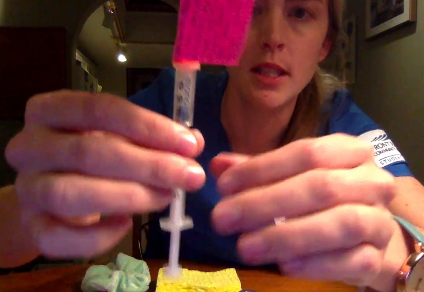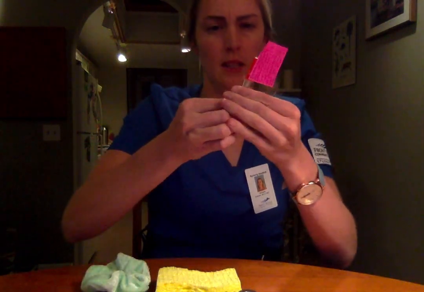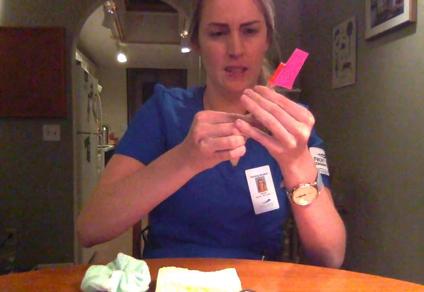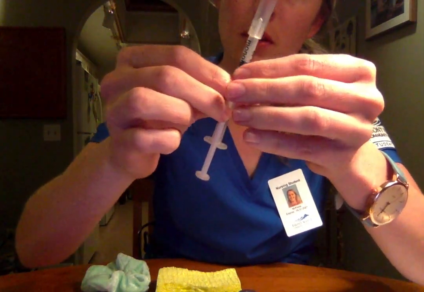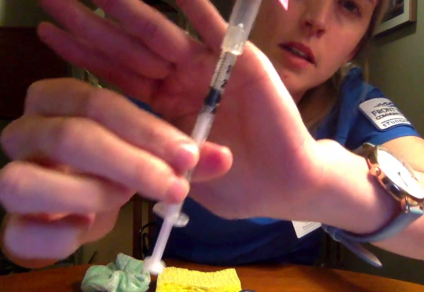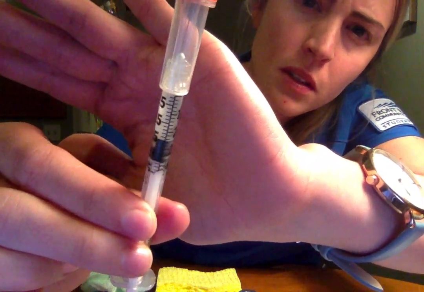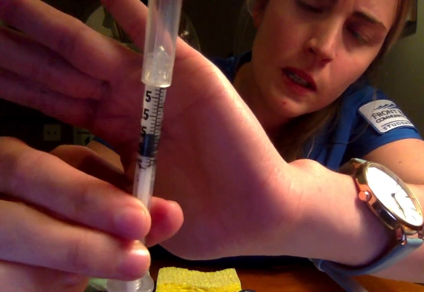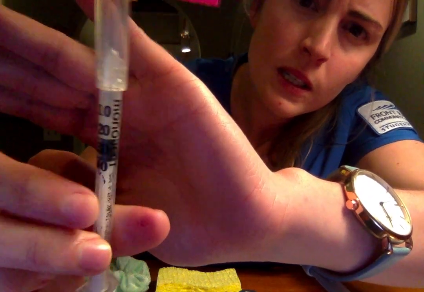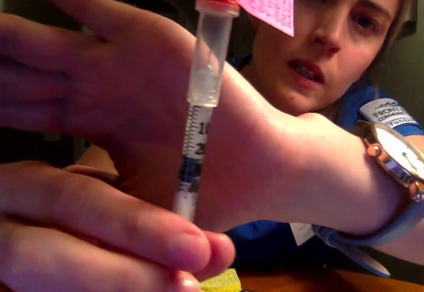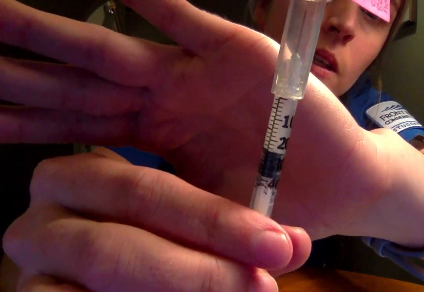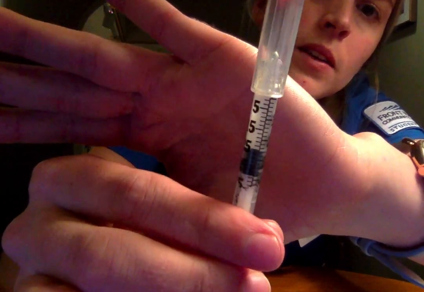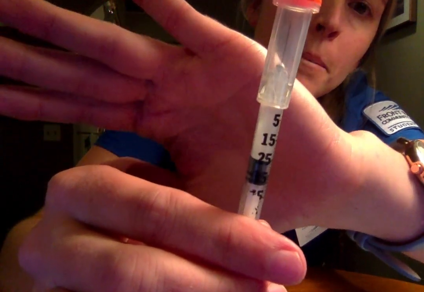I'm going to engage the safety because it's easier to see. Okay, alright, so I'll show you that I have the correct amount. Okay, and no bubbles.